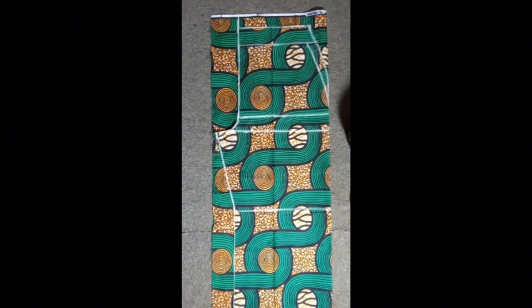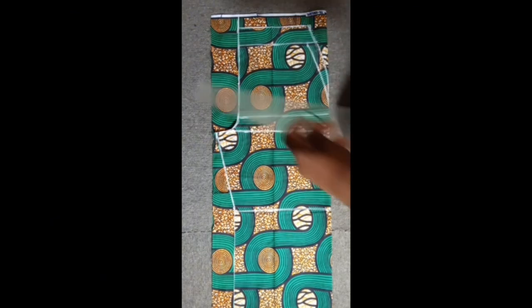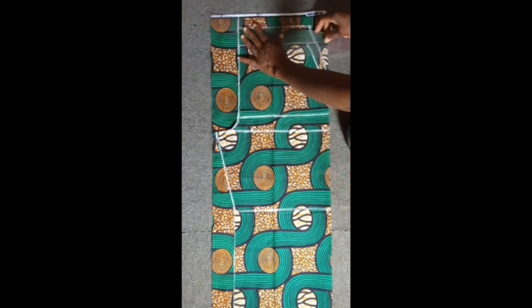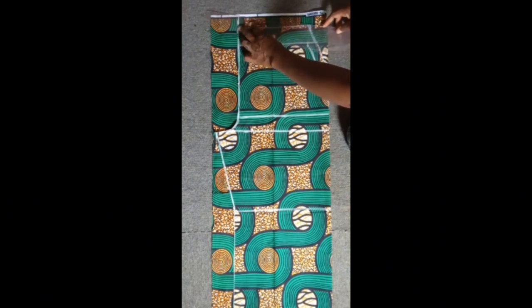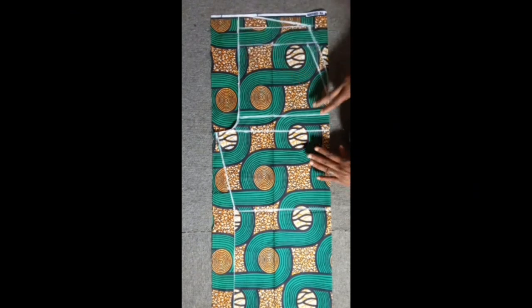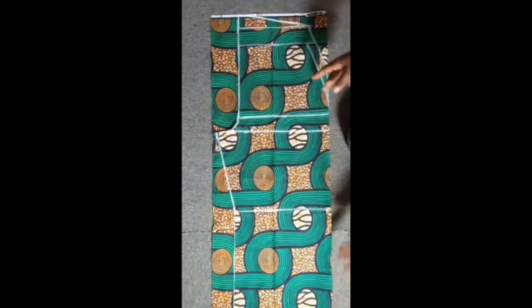Then I'm going to use my ruler to merge from that 1.5 at the crotch line part to the waist area. So it's going to be looking this way. Okay, I've already added all my allowances for the hip side, the waist side, the thigh circumference part already.